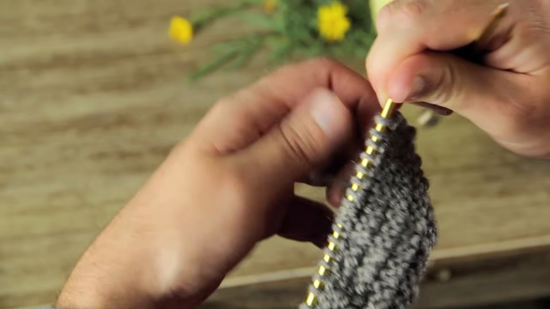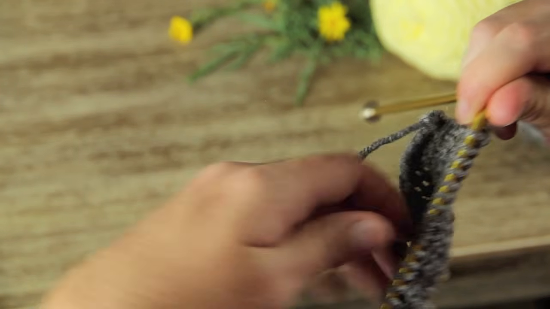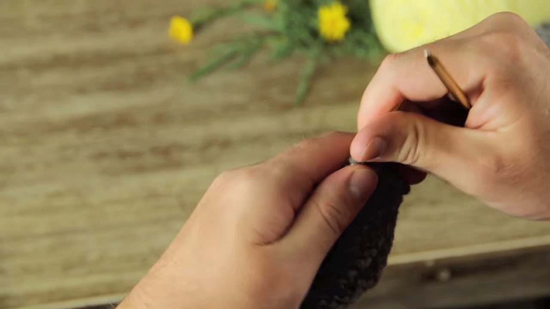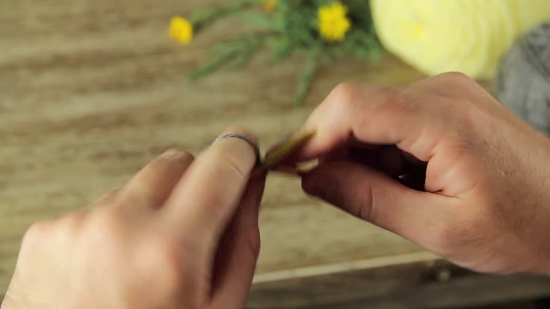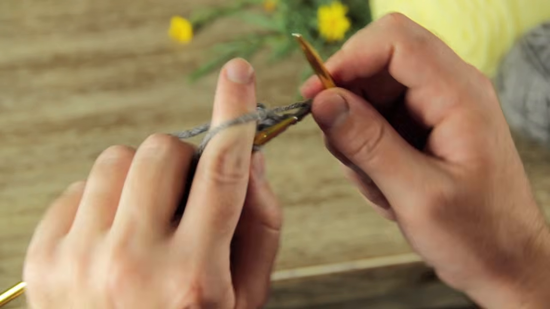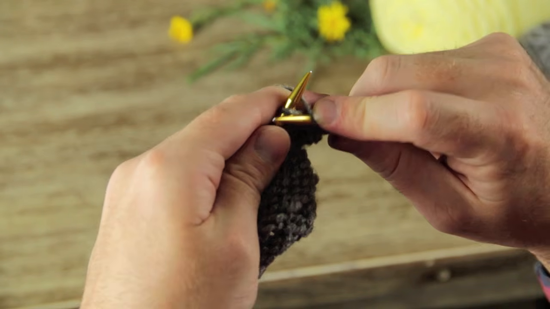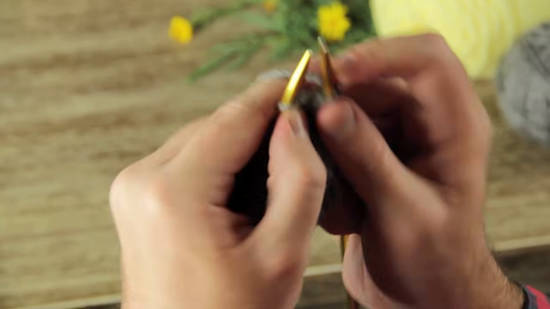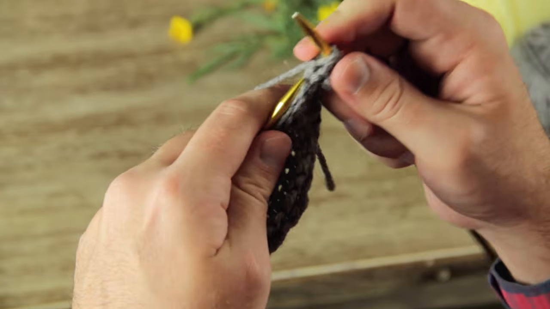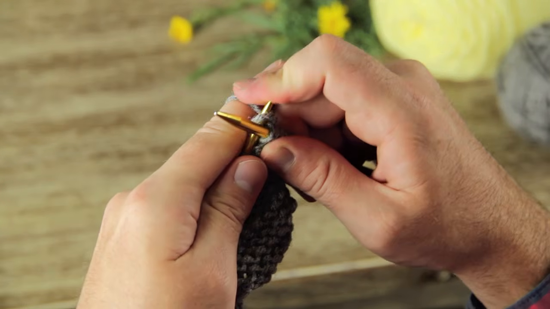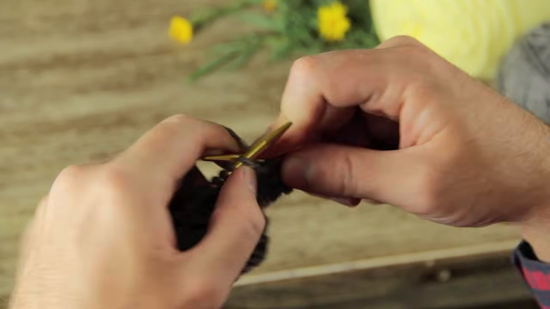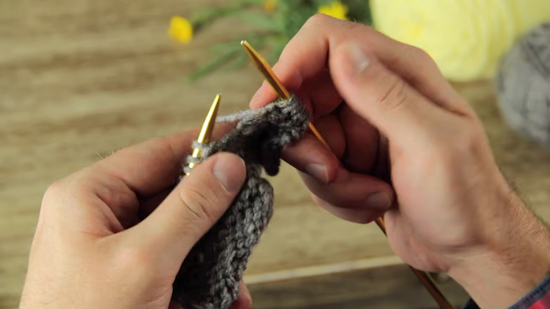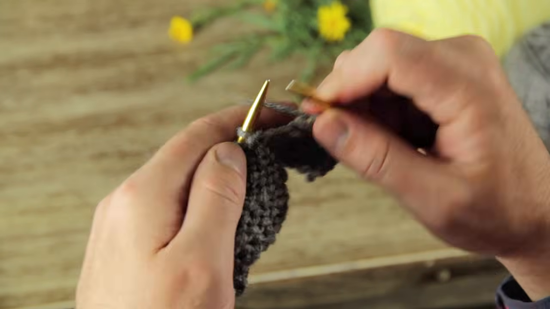Again, I'm going to be speed knitting. If you want to learn how to do that, check out the video I have for speed knitting. But I'm just going to start out with a knit stitch, and then I'm going to purl. So knit and purl, knit and purl, and I'm going to do that all throughout the rest of this row.